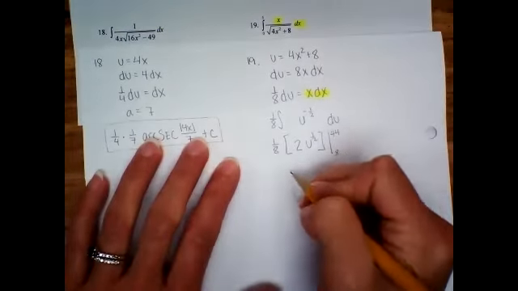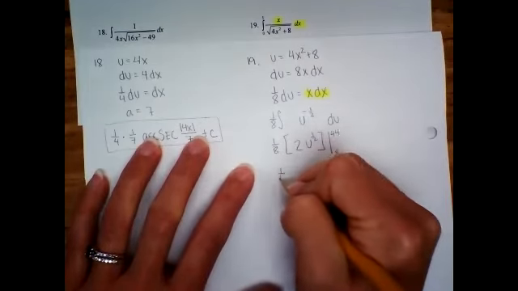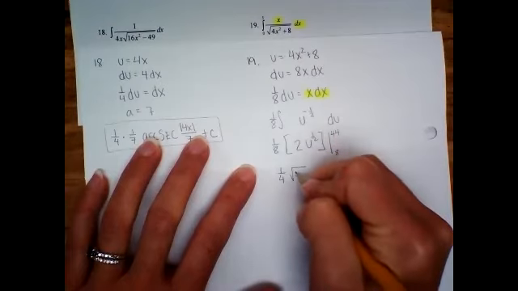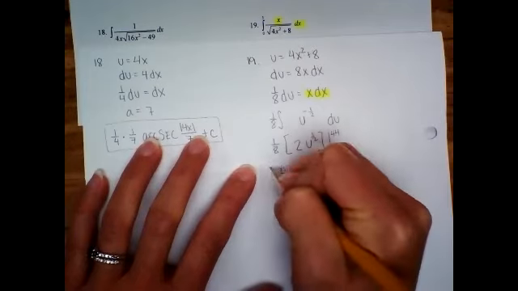All right, so upper boundary minus lower boundary. 1/8 times 2, that would be 2/8 or 1/4. And then to the 1/2 power means square root. So it'd be 1/4 square root of 44 minus 1/4 square root of 8.